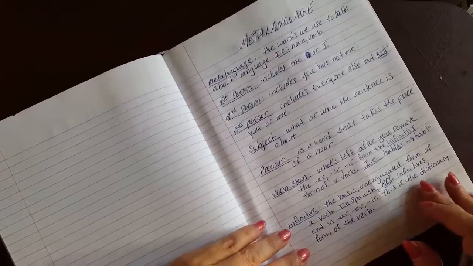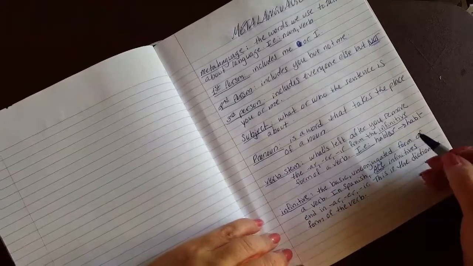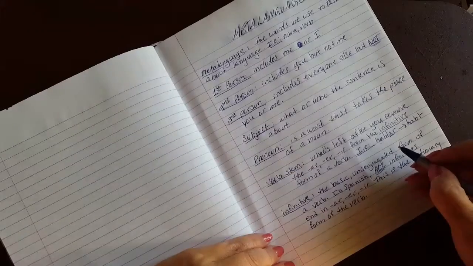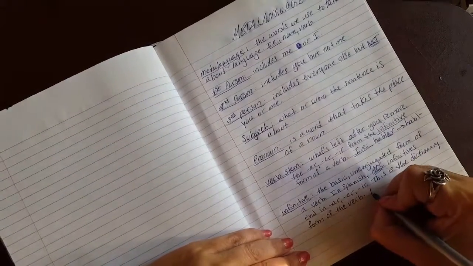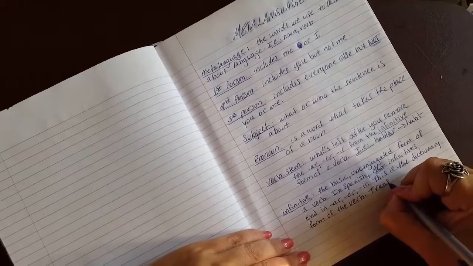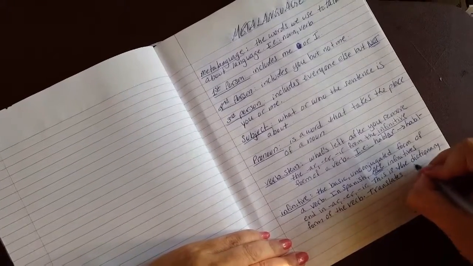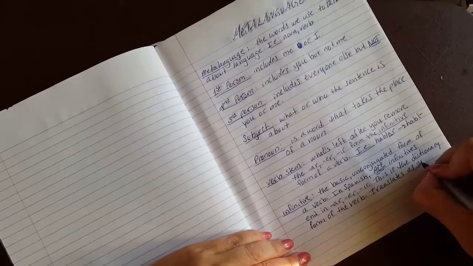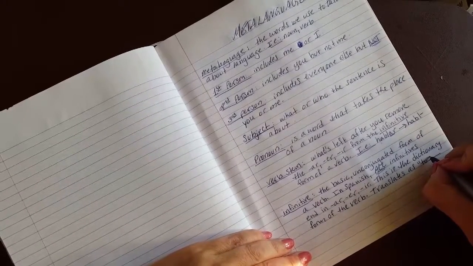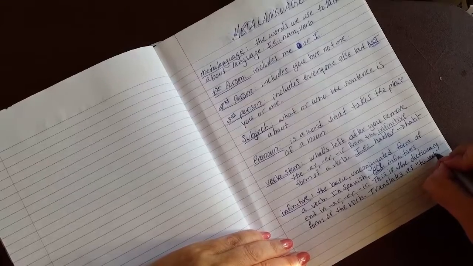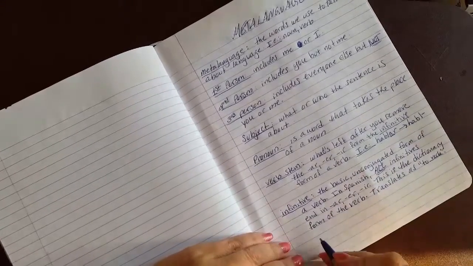Okay? And when you translate an infinitive into English, all infinitives translate as to blank. And I'll give you an example. Translates as to blank, and this blank will always be a verb. So to verb. To verb or not to verb.